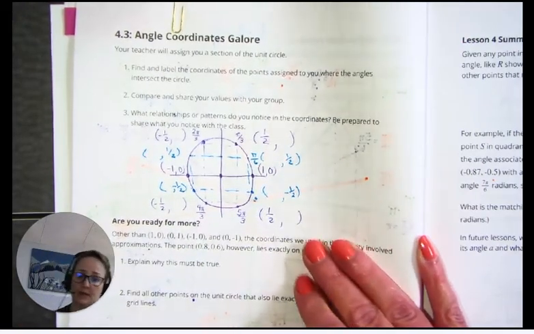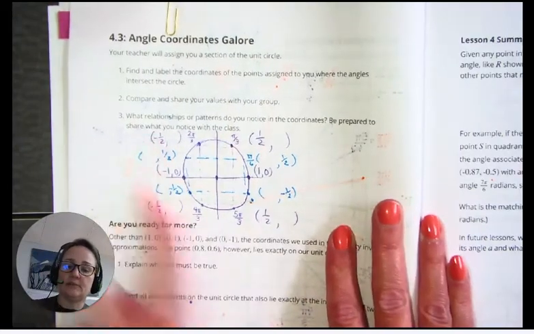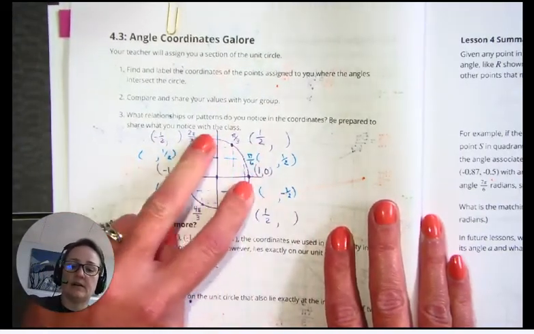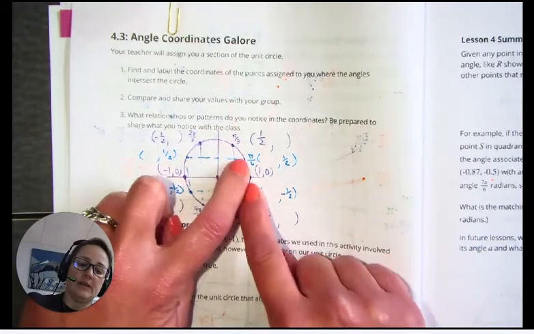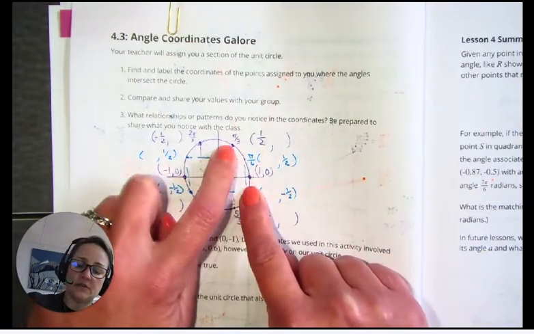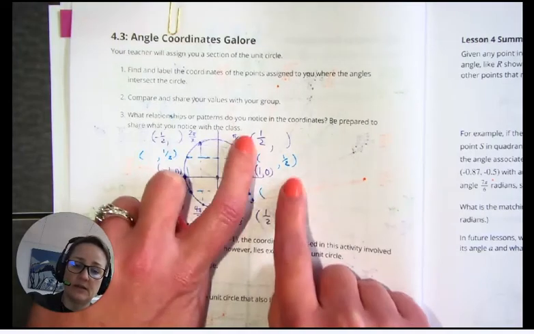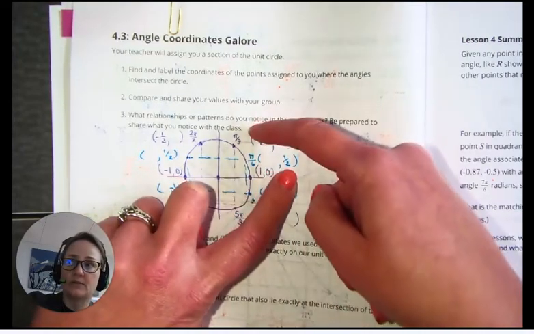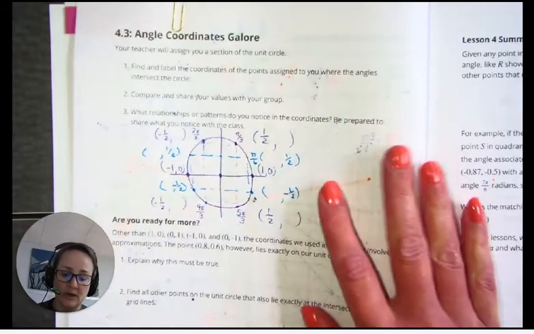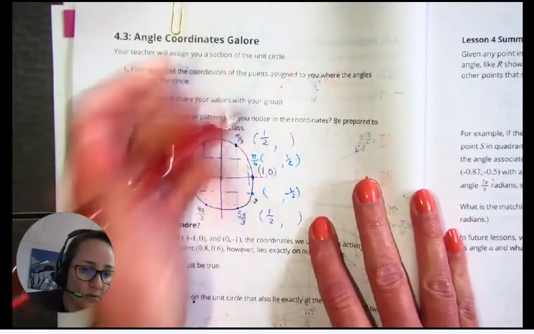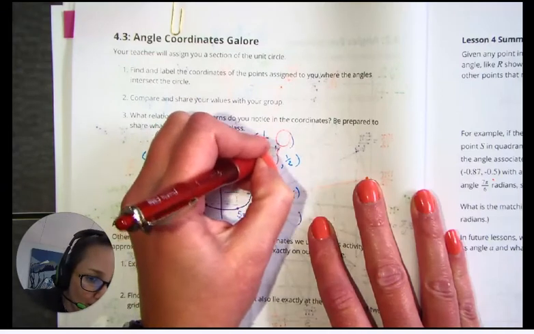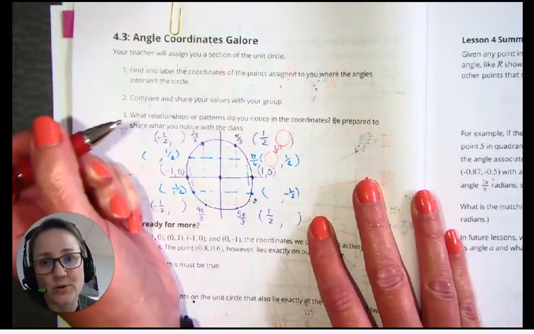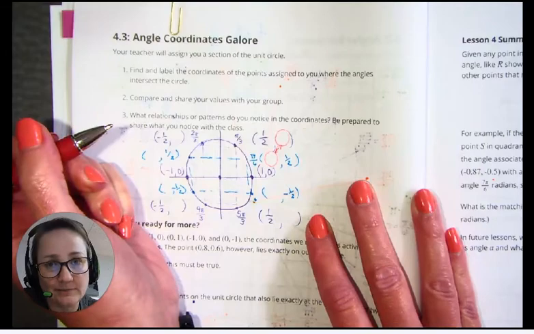So we can find some of these patterns: if they are in the same quadrant but half of each other, like pi over 6 and pi over 3, their x and y coordinates are going to switch. Now, we don't know yet what is going to be in here or here, but I'll tell you what, those coordinates are going to switch with each other as well.